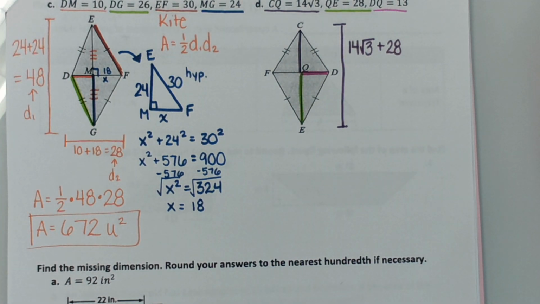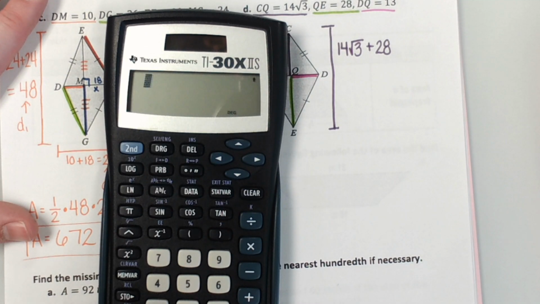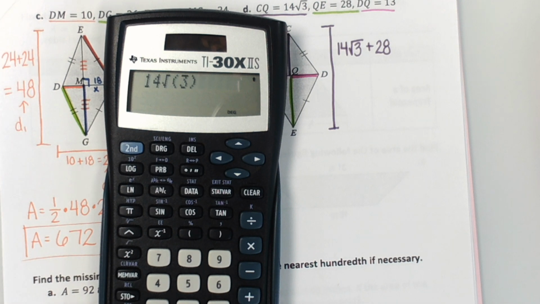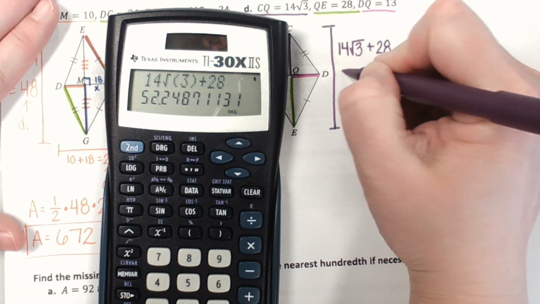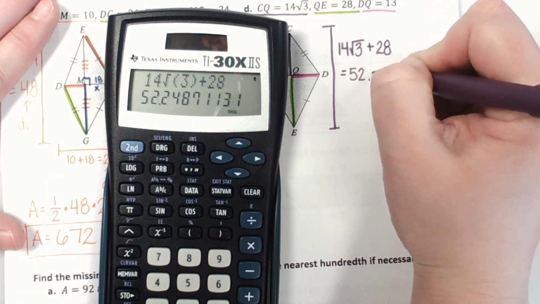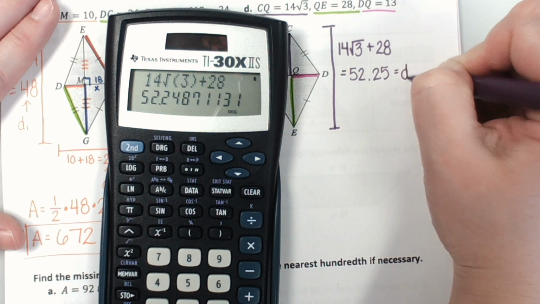Now that doesn't look particularly friendly, does it? But the calculator knows what to do on it. You type in 14, and then you type a square root, 3, and you close your square root. You do not put a symbol in between those. If you do, what symbol would invisibly be hiding between them? Times, not adding. Times. But otherwise, we generally just put them up next to one another, plus 28. 52.25. I'm going to call that diagonal 1.